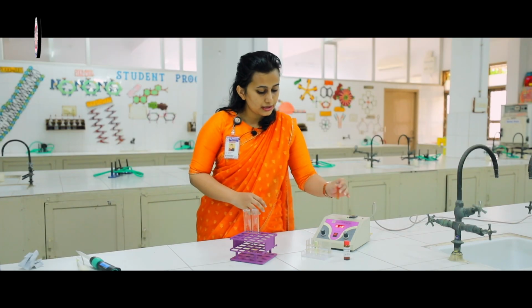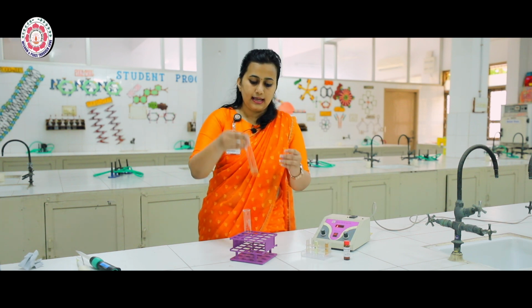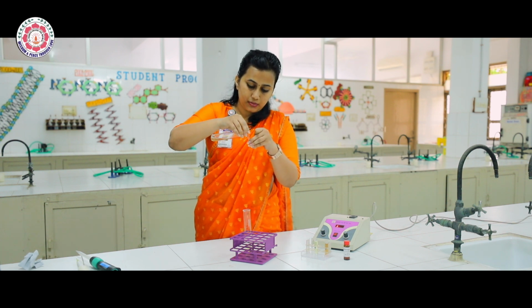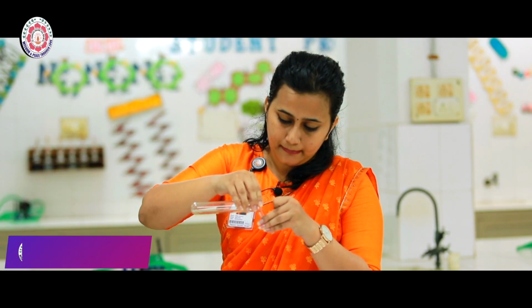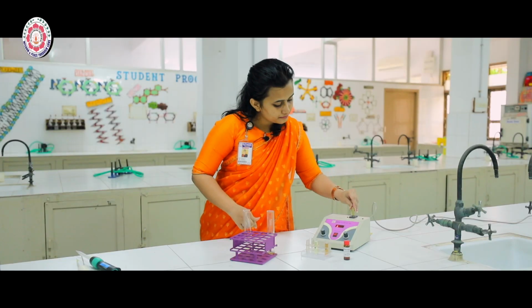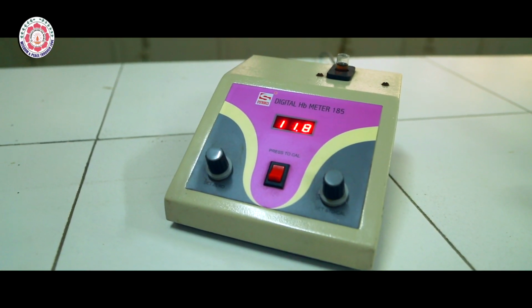Moving forward, now we can use the test sample. I will be using this cuvette, and this is the test sample with the blood. We take three-fourths of the cuvette filled with this sample and place it back into the slot. Whatever value appears on the screen, you can note it down, and this is how we calculate the amount of hemoglobin using Drabkin's method.